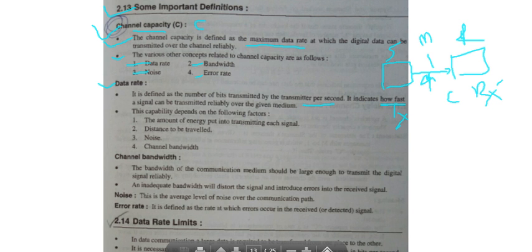It indicates how fast a signal can be transmitted reliably over the given medium, that is, how fast the data, information or message can be transmitted through the medium. That medium can be wired or wireless, and that is represented as the data rate. Second point, this capability depends on some factors. First factor is the amount of energy put into transmitting each signal, that is, how much energy is provided as input to transmit each signal. Second one, distance to be traveled, that is, how long a distance the message has to travel. The data rate depends on that also.